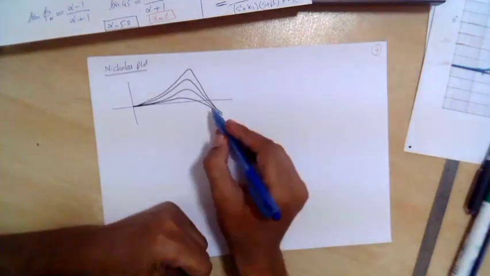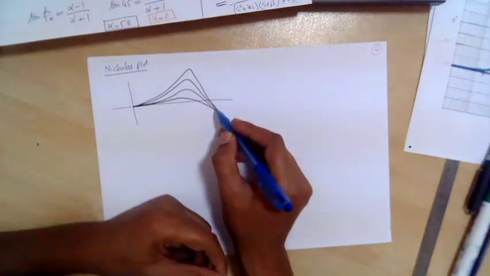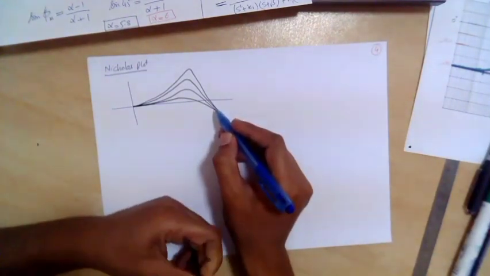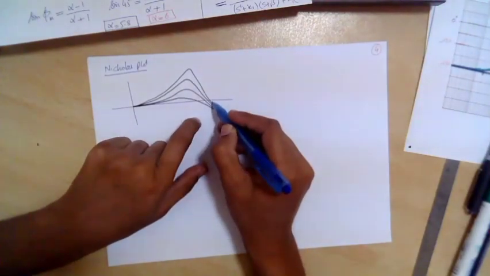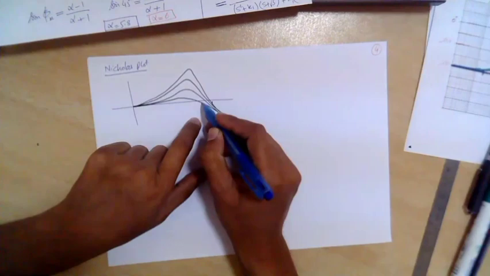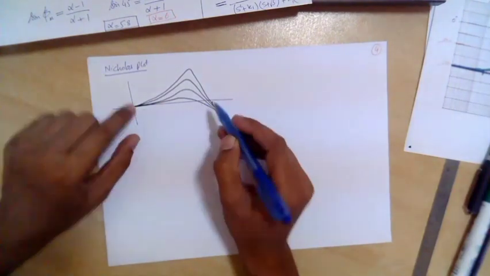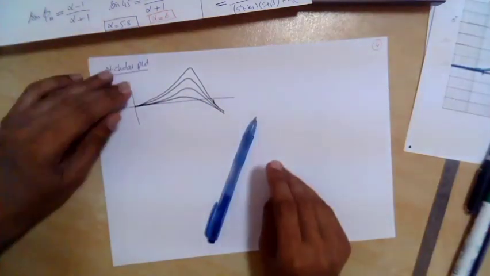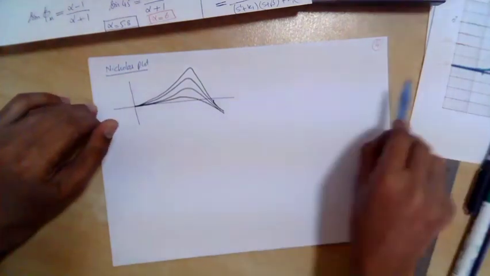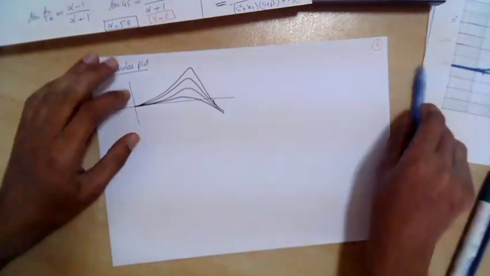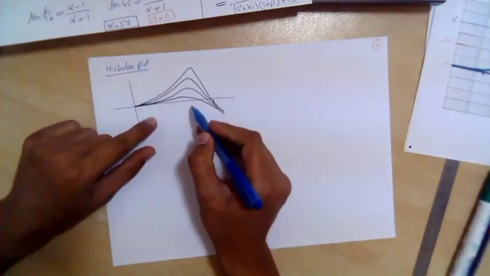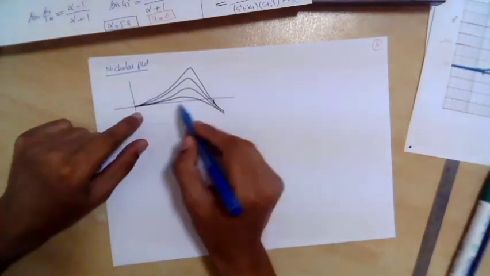Bandwidth is a characteristic of the closed loop system. This system has a larger bandwidth. This system has a smaller bandwidth. Bandwidth is the value of the frequency where the output of a system becomes 3 dB lower than the low frequency response.